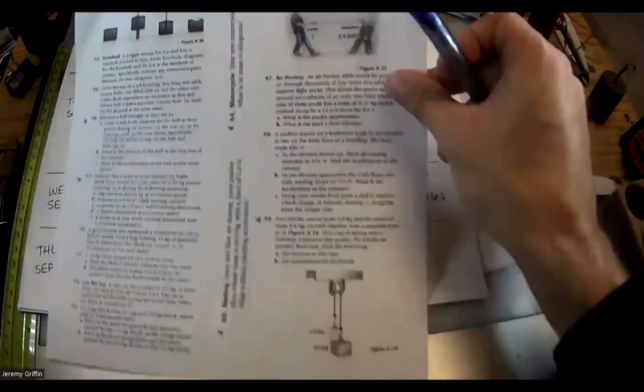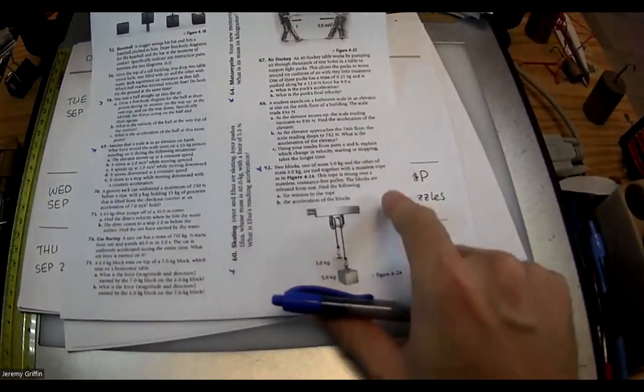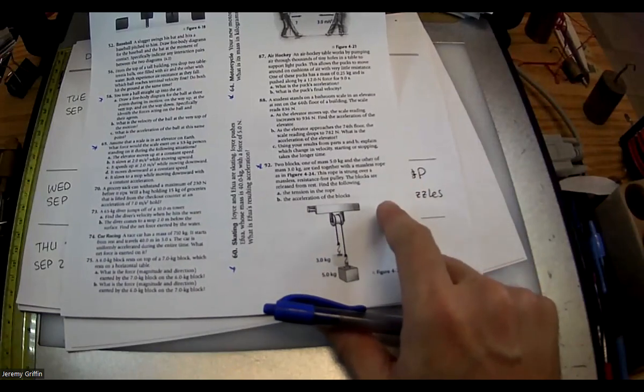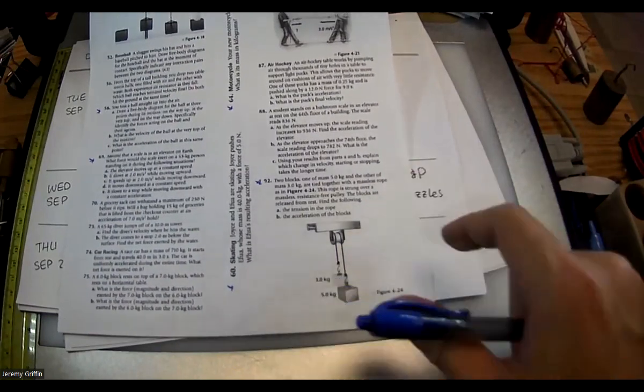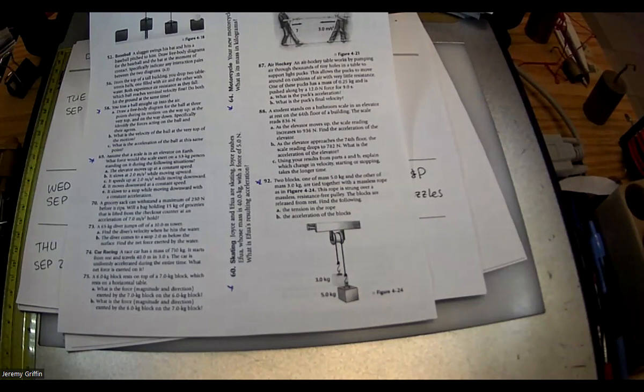All right. And this next one lined up here looks exactly like what you guys are going to be doing tomorrow, or pretty close to. They also asked about the tension. So we're going to have to save that one for another day, since we've got an Atwood going on.